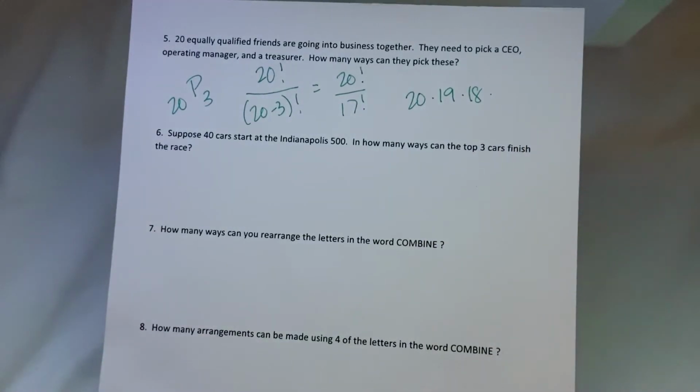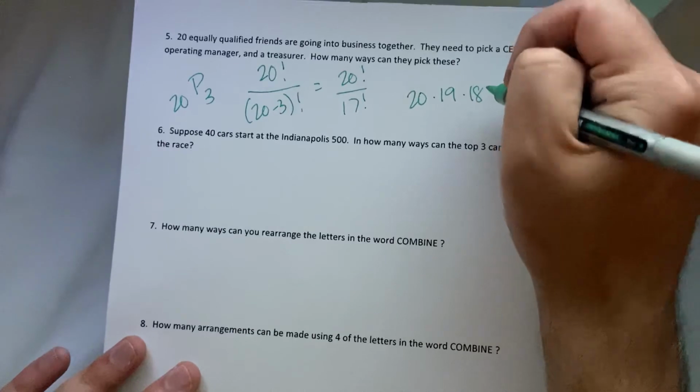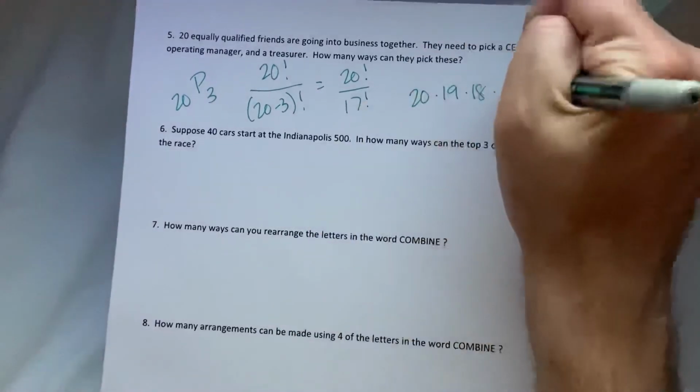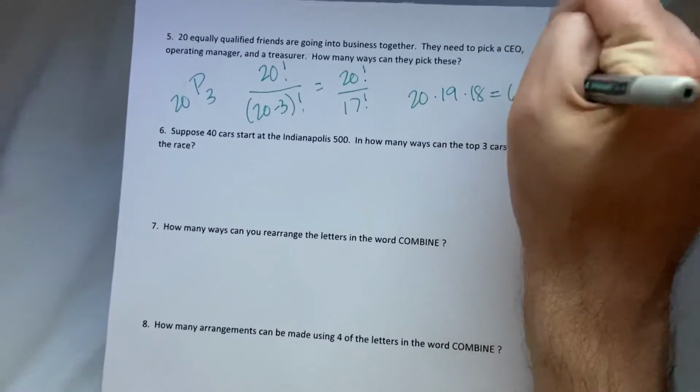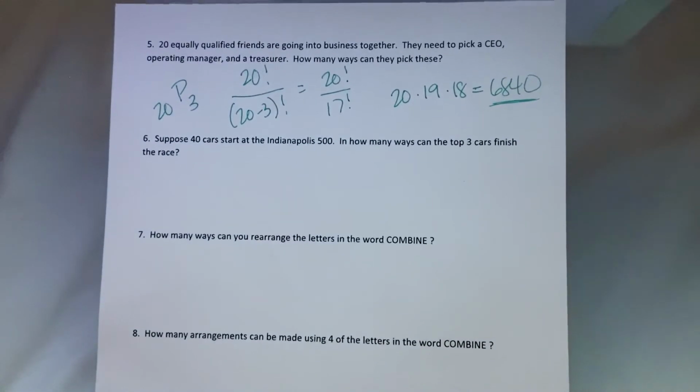So we ask ourselves, what is this? I believe this is 6840, but let's check just to make sure. Yeah. There's 6,840 different combinations.